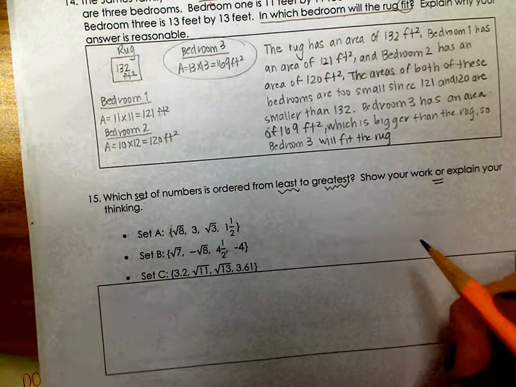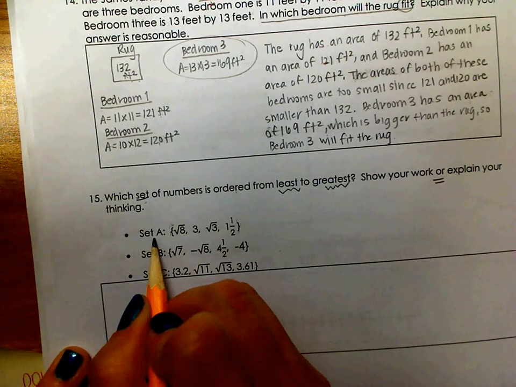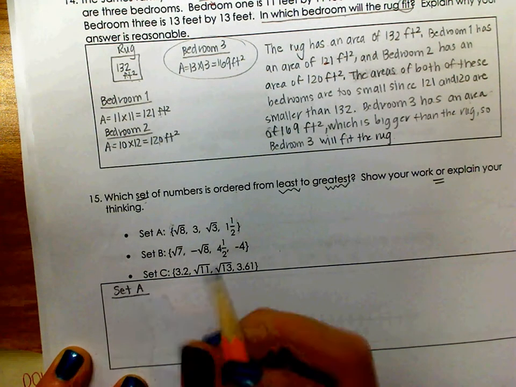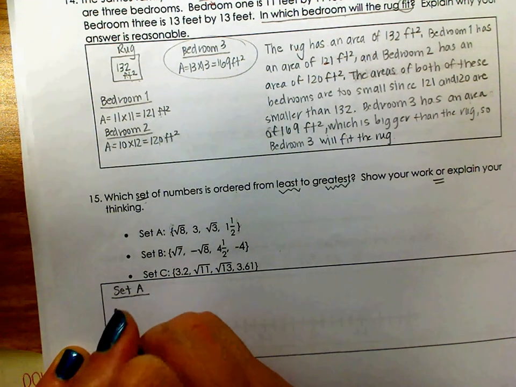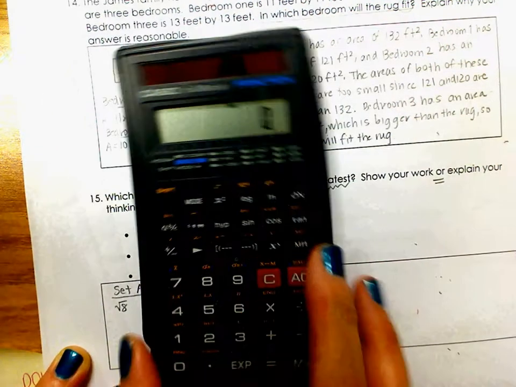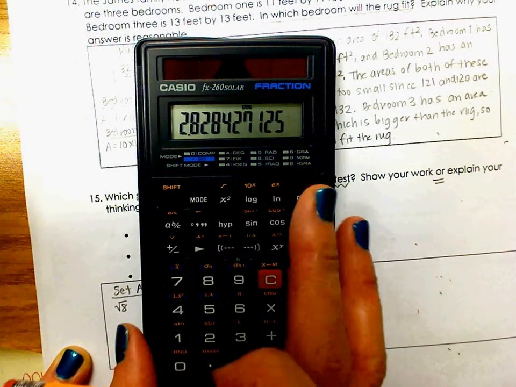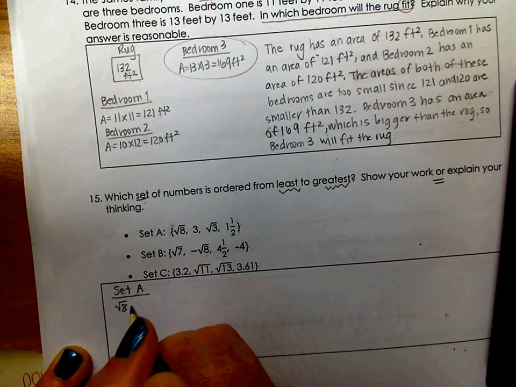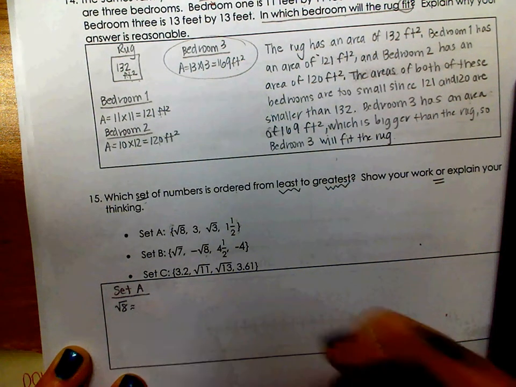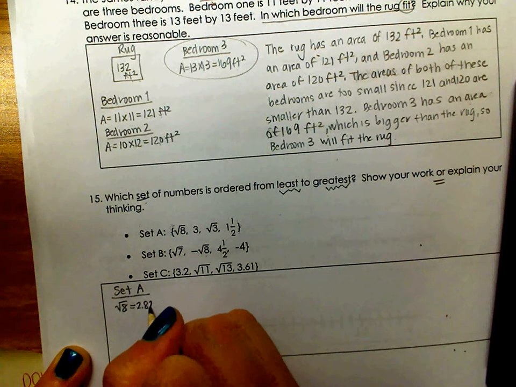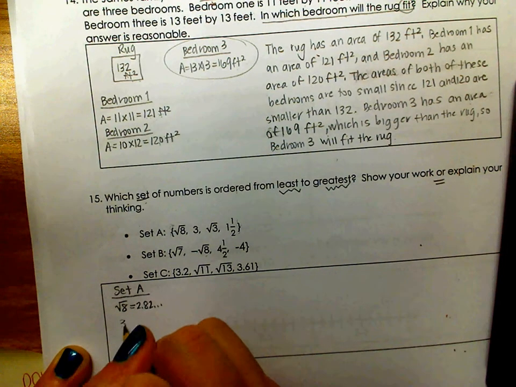Okay, so let's look at set A. So I might write it like this. So set A, square root of 8 is, let's see, use your calculator, 8 shift x squared, 2.82. Okay, so I could just put equals with a dot, dot, dot, equals 2.82, dot, dot, dot. 3 equals 3, okay.